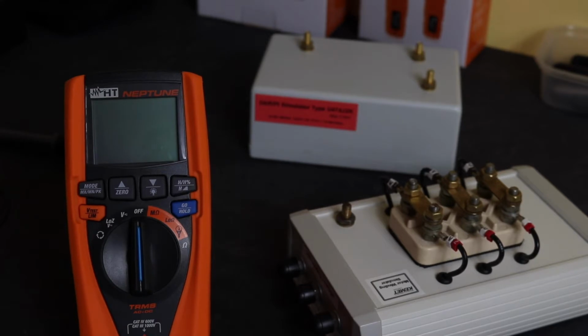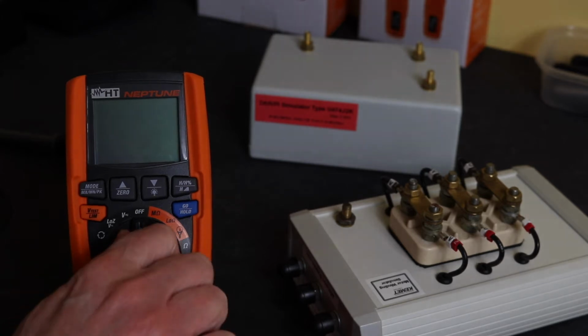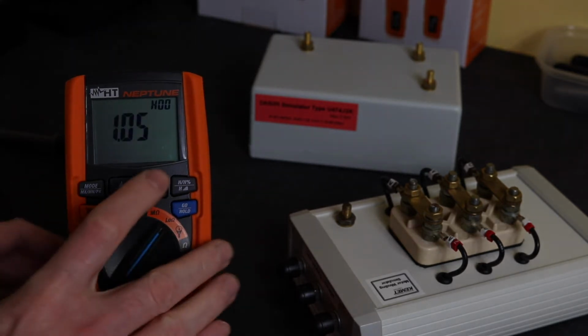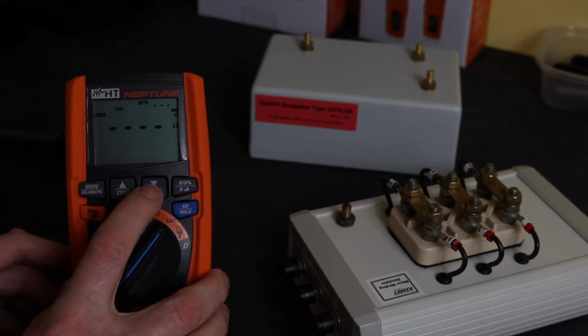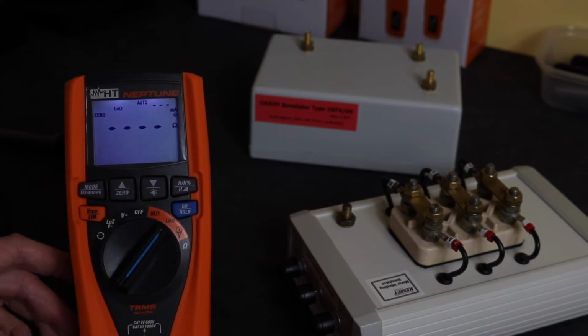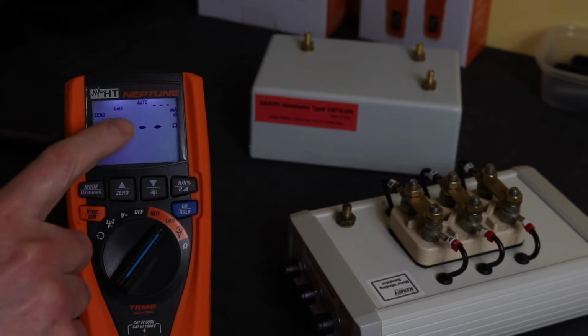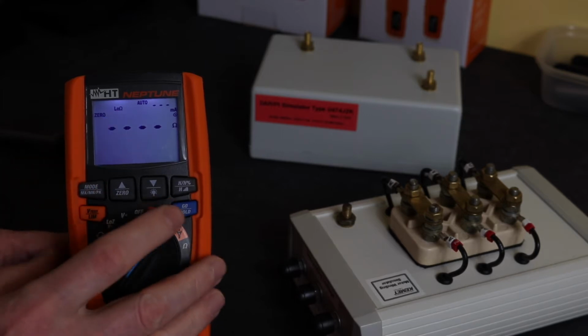Okay, so we've done polarization index tests. We'll move to the winding resistance test now. That will be using the low ohm function on the screen here. Turn the light on as well. As with the insulation testing, you've got some options when doing this test.